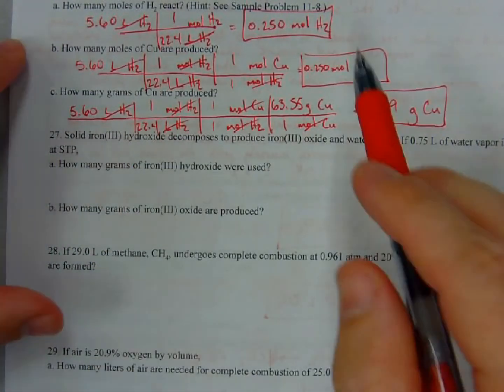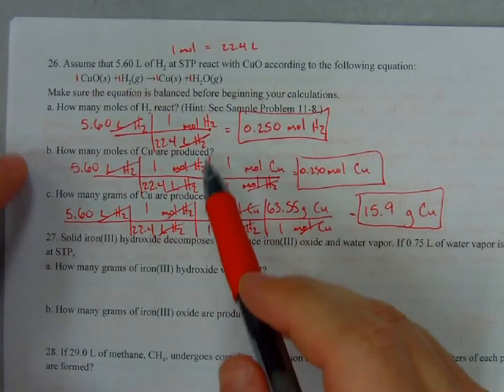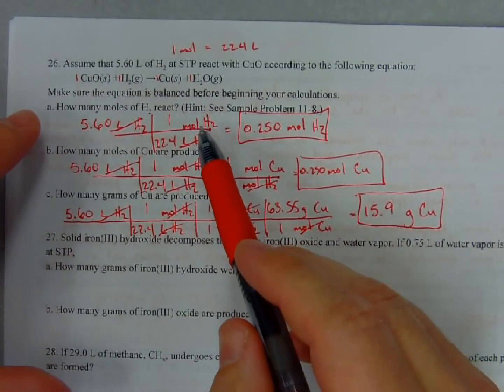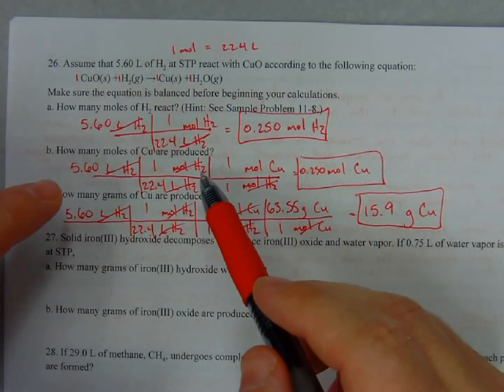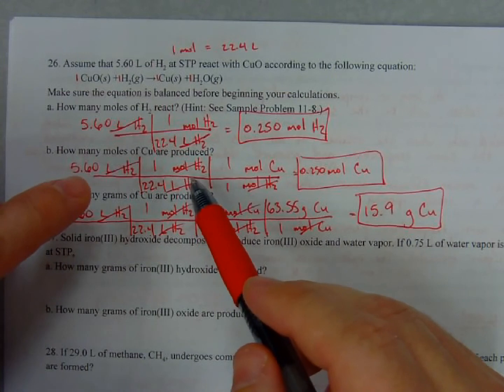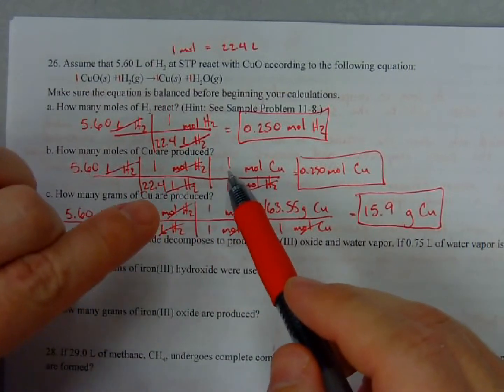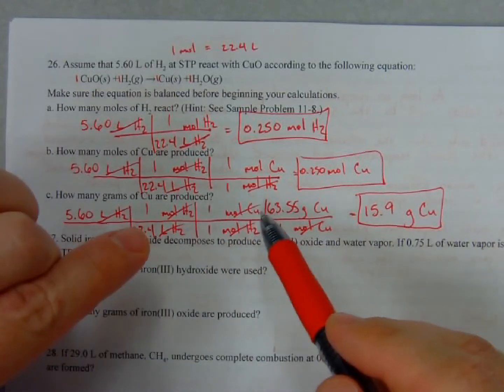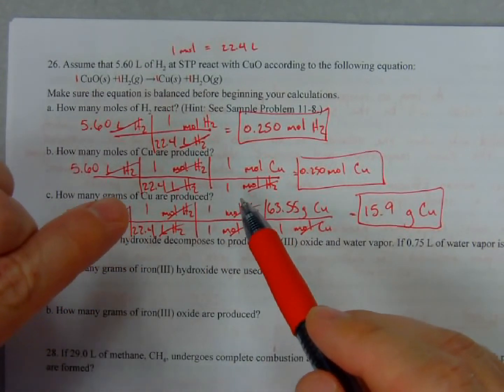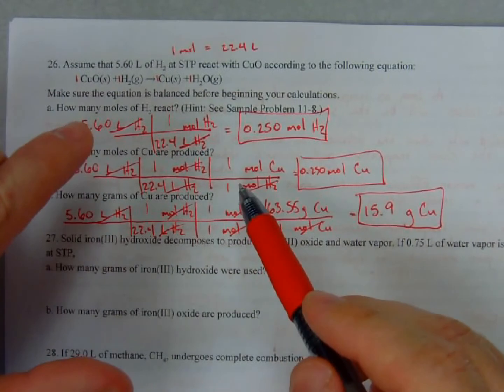Now again, any of these questions can be asked at any time. You don't have to go A, B, C in this order, meaning you can do B by itself having not done A before it. You can do C by itself without having done A or B before it, right?